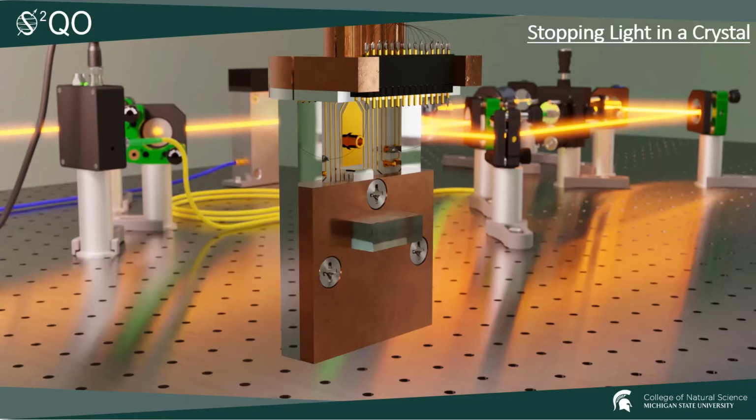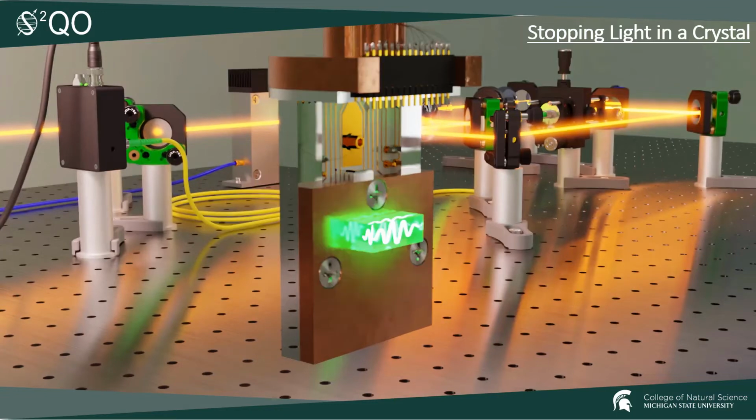So this is stopping light. What about making it interact with other light? Interestingly, if we send a second photon through this memory without a control pulse, but while there is already a photon stored in the memory, then this photon will actually change this excitation ever so slightly.